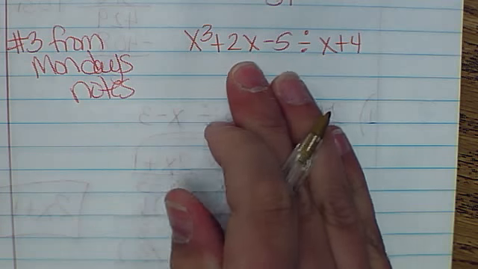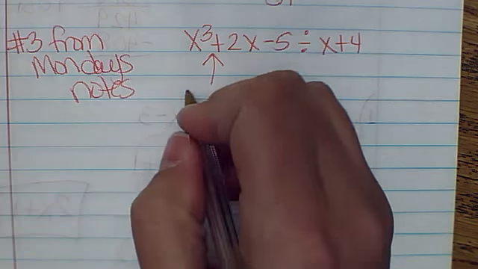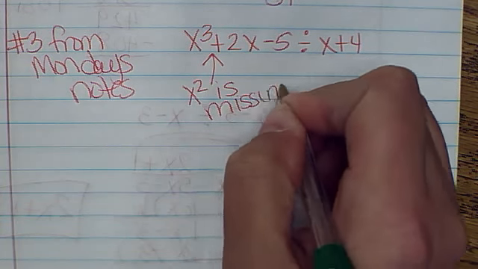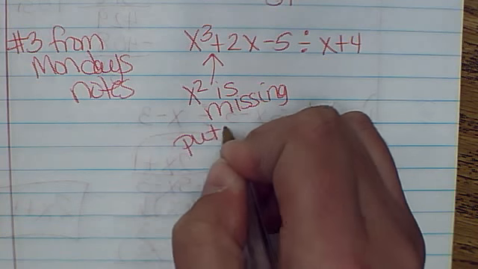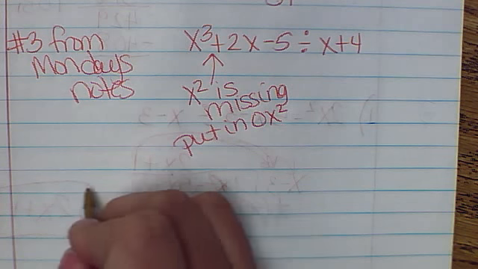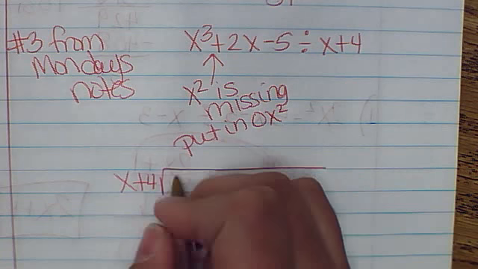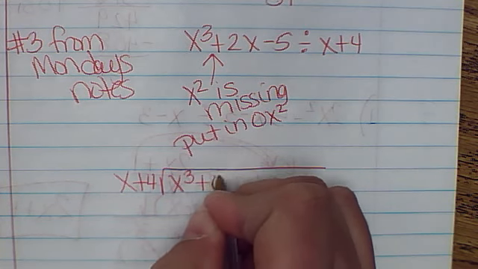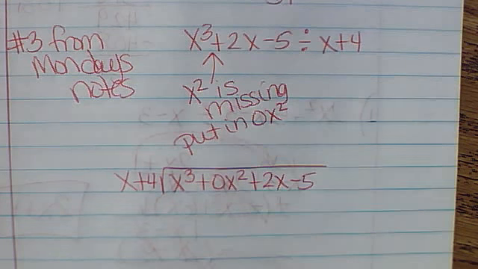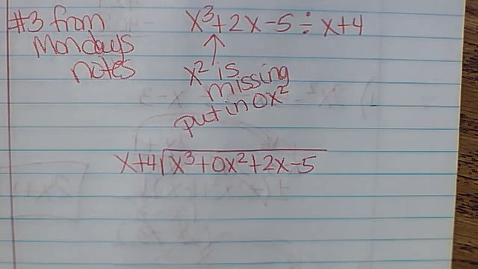Now when I look at x cubed plus 2x minus 5, I notice something's missing. The x squared term is missing. So that means we have to put in 0x squared when we do our dividing. So that it's going to look like this. X plus 4 into x cubed plus 0x squared plus 2x minus 5. You have to have that 0 in place there in order to get this problem correct.